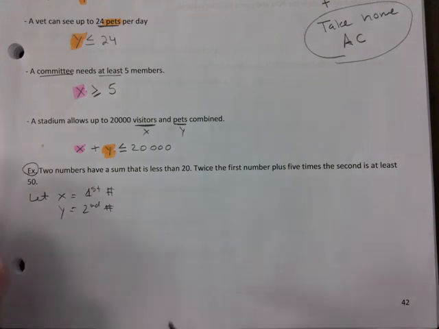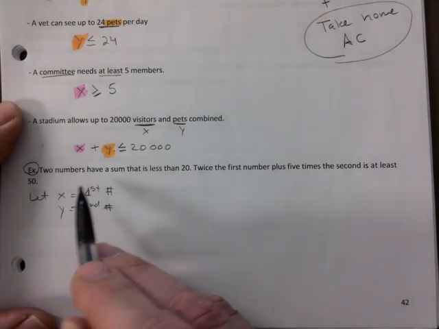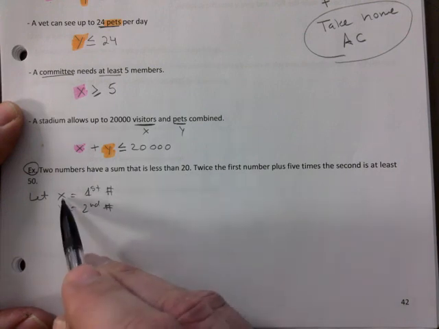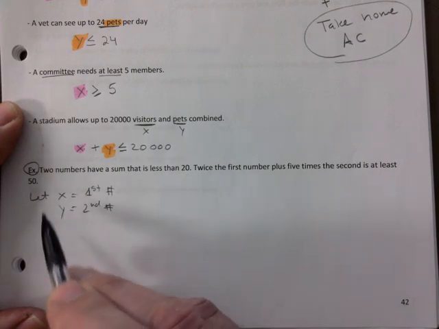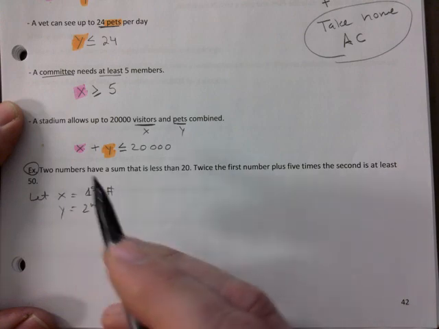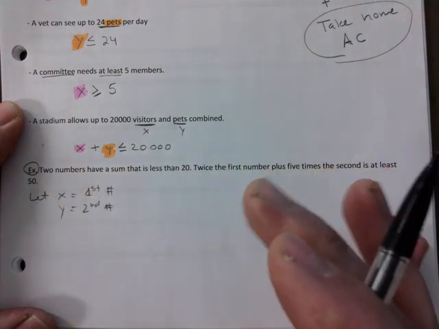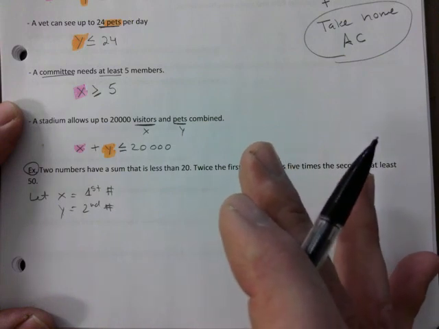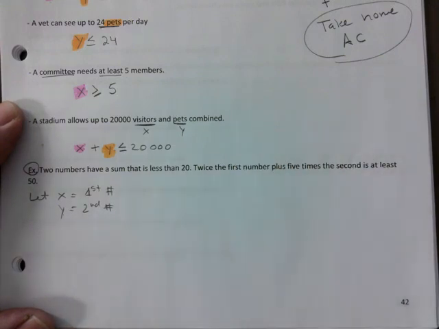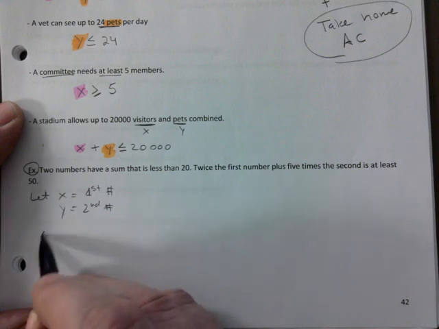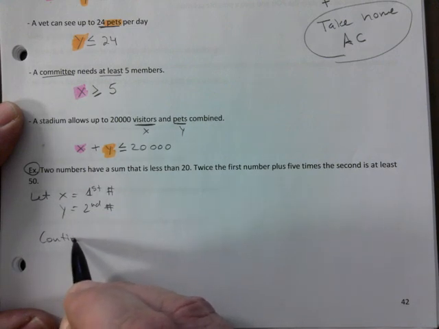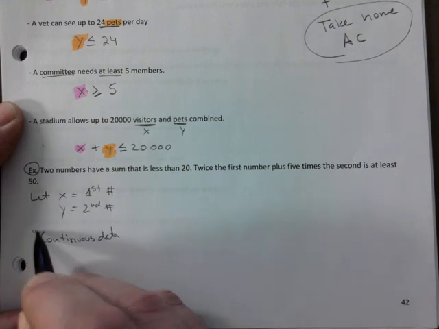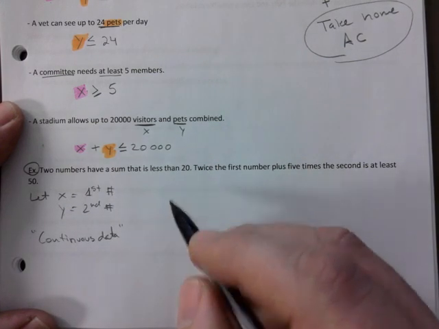I'll take it over here. Two numbers have a sum that is less than 20. So we already identified our variables. This would be discrete or continuous? It could be anything, it doesn't have to be whole numbers. So continuous data, just making an observation there.